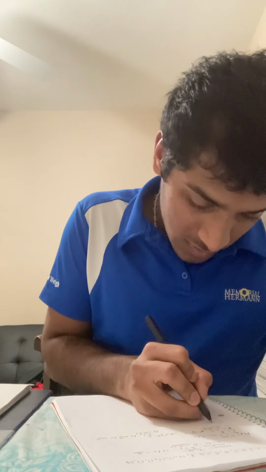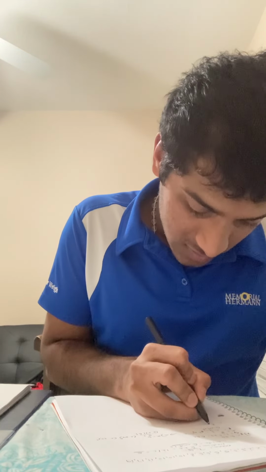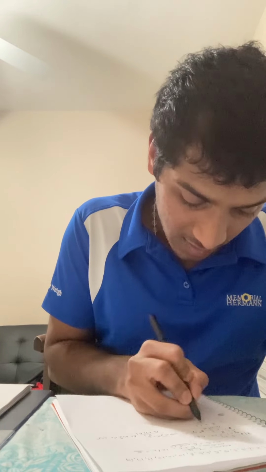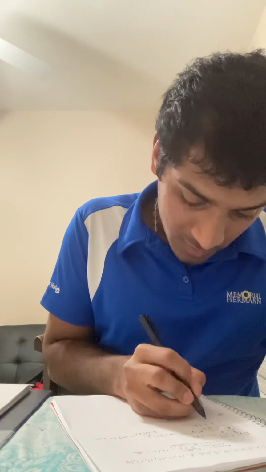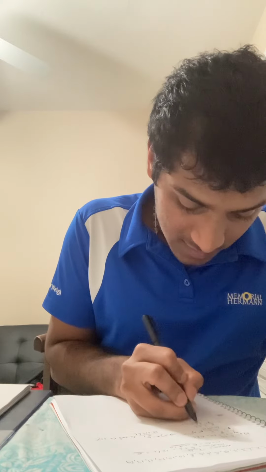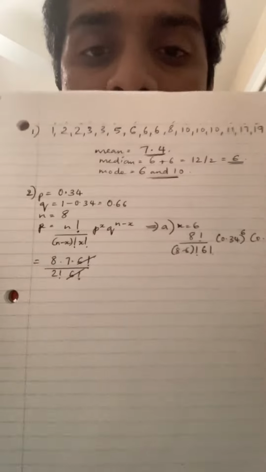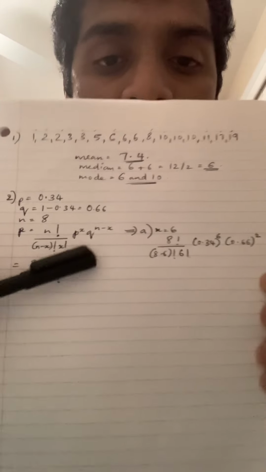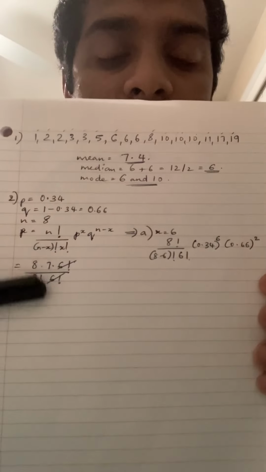So now 8 factorial is 8 times 7 times 6 factorial, and at the bottom it's 2 factorial and 6 factorial. So I'll cut down the 6 factorials. So this is what I did.